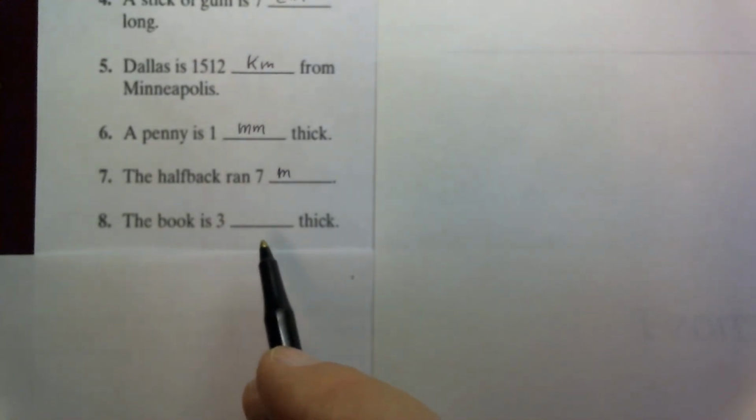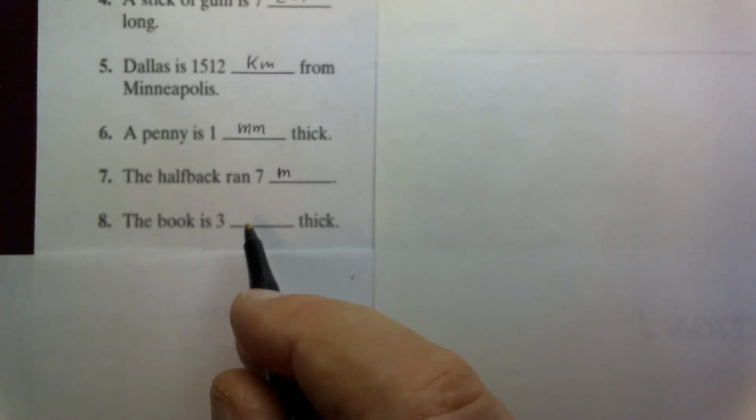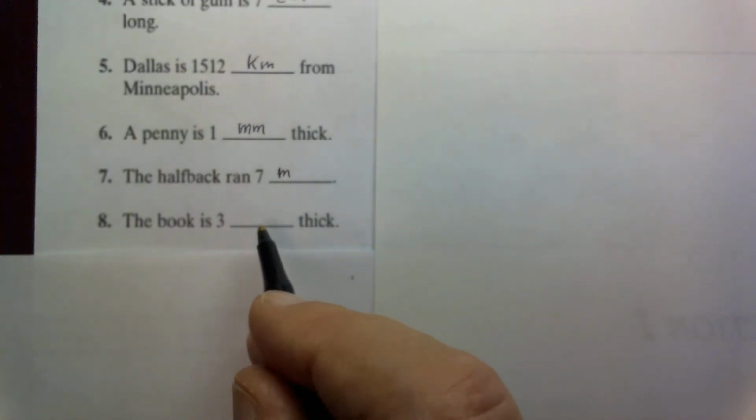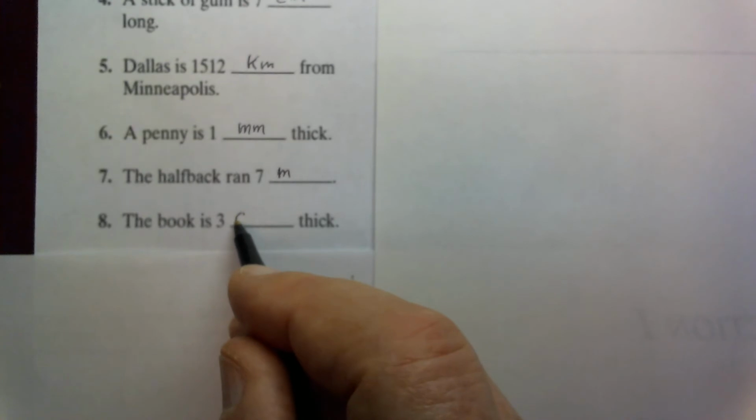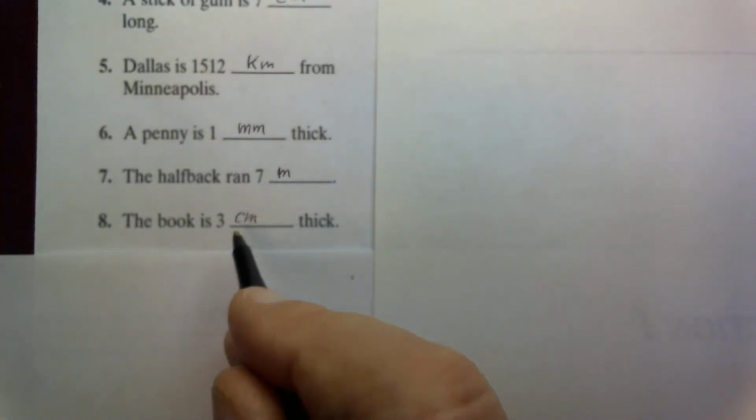Number 8, the book is 3 units thick. Now, millimeters would not make sense because a penny is a millimeter thick, so a book is typically thicker than 3 pennies. Centimeters seems to make sense, so let's hold on to that. A 3 meter thick book is hard to imagine, and obviously a 3 kilometer thick book, as far as I know, doesn't even exist. So centimeters is the right answer in this case.